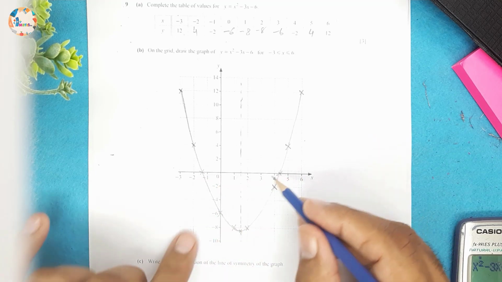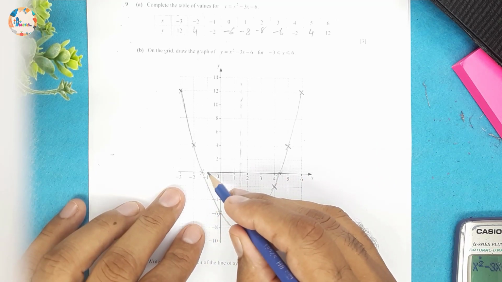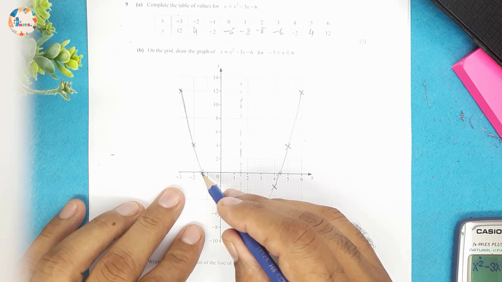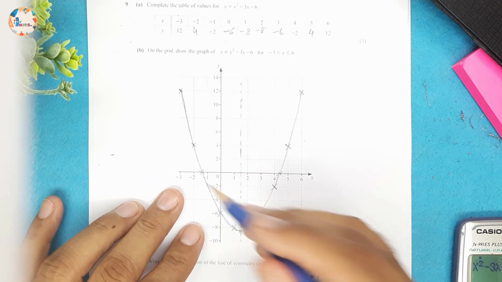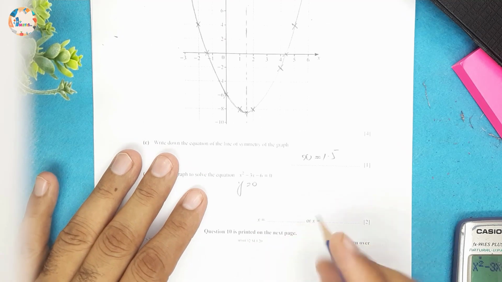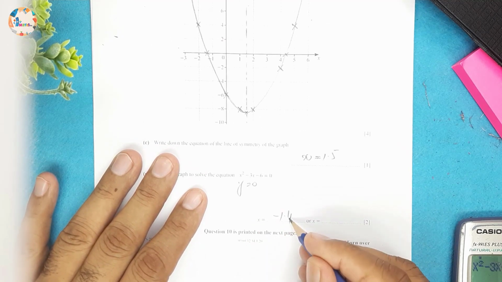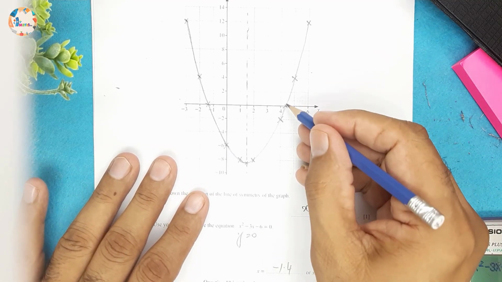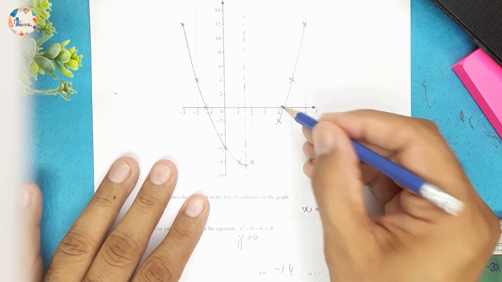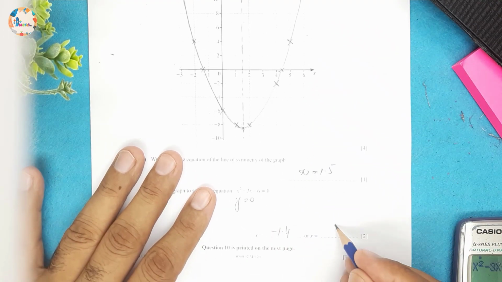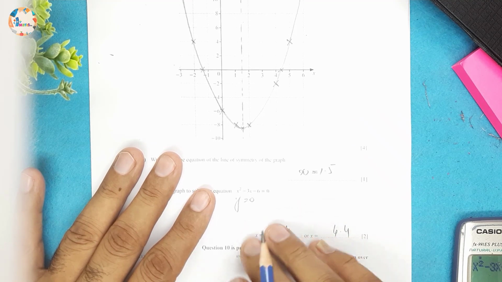So we'll check the x values. For this one it is minus 1.4, and the other value is plus 4.4.